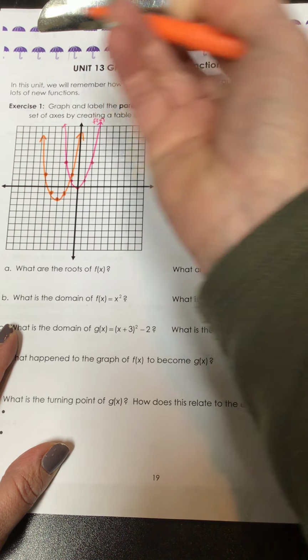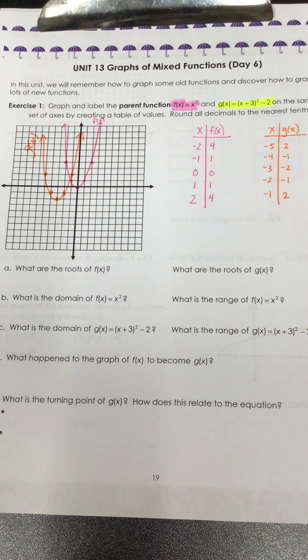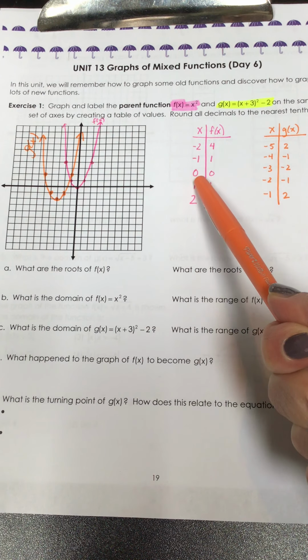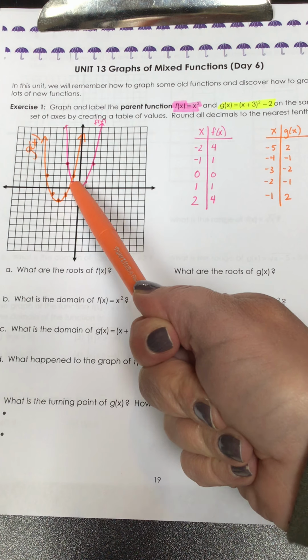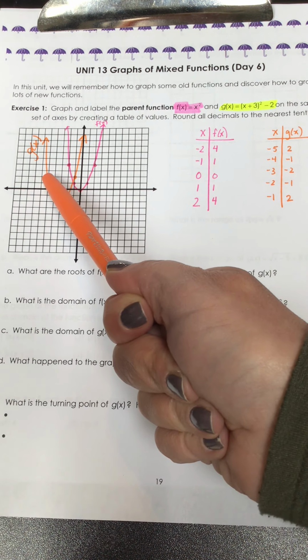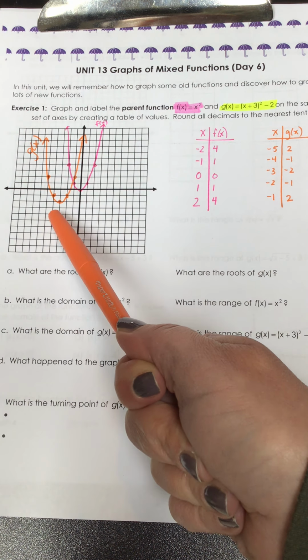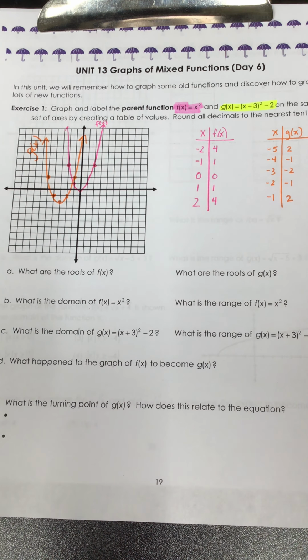Trying to make that curved shape. Make sure it's not straight. That's a different graph that we'll see. And there's my other parabola. So this whole rest of the packet is really going to be talking about what happened from here to here. If you're looking at the pink one, the original one, f of x that I drew, it's at 0, 0. We moved left and down. Those numbers are not random. They certainly relate to the numbers in the equation.